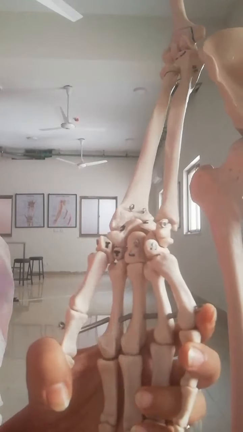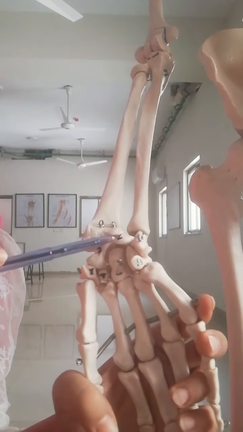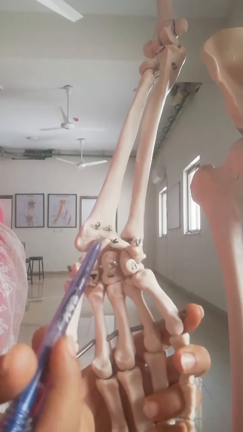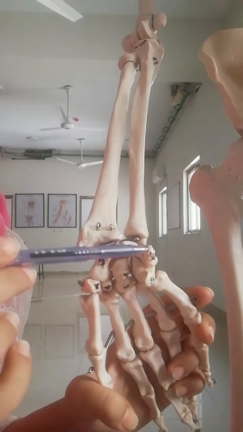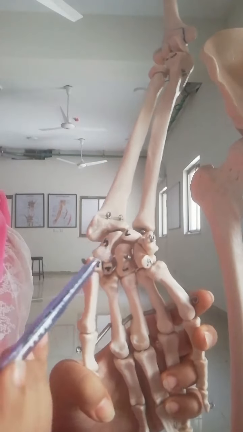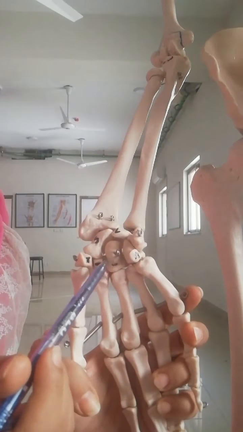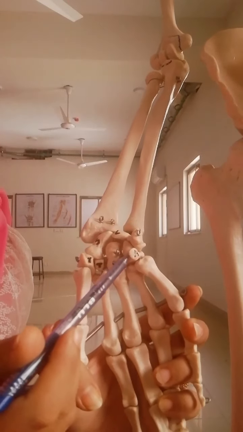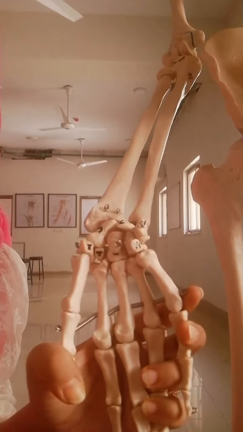By far we have studied the bones and their features of the proximal row. Proximal row contains scaphoid, lunate, triquetral, and pisiform bone. Now we are going to study the distal row of the carpal bones. These are also 4 in number.